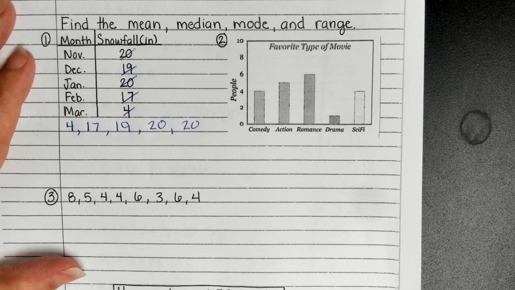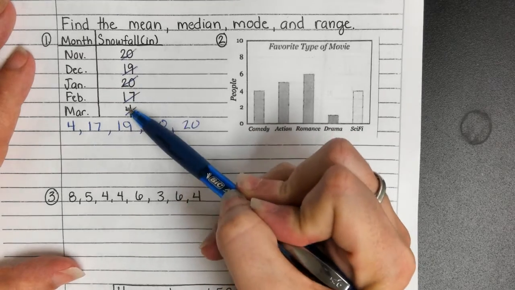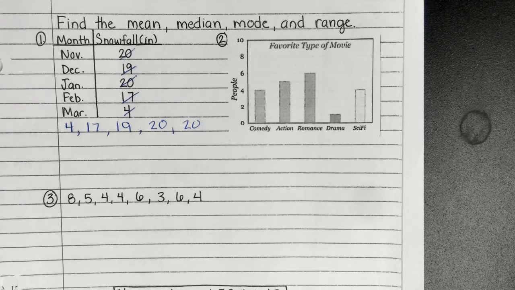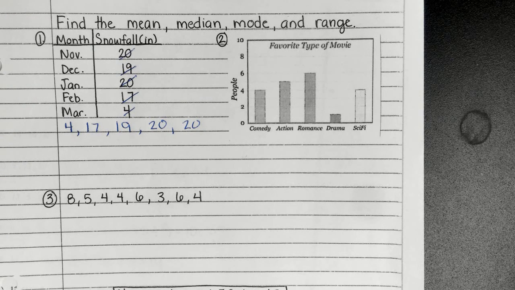The other hint is this. Before you start doing mean, median, mode, and range, check. If there's 5 numbers up here, make sure you got all 5 listed here. Because if you skip a number, you miss all the work, because you're not going to have the right numbers. Okay, everybody good so far?